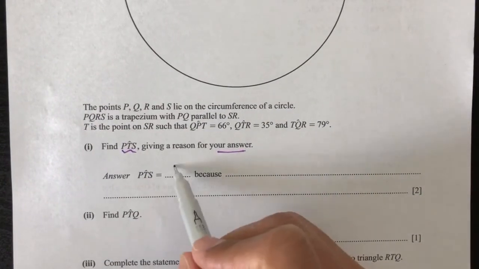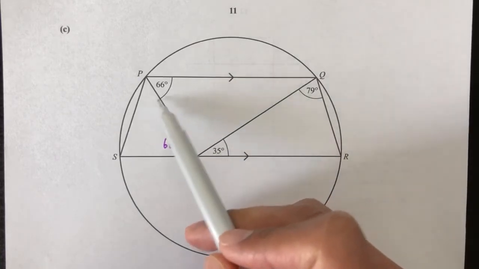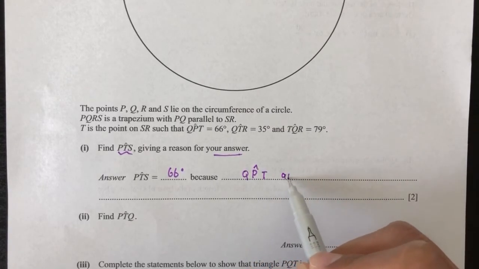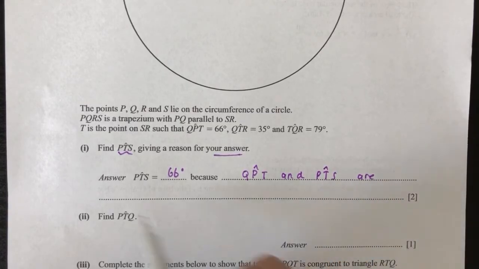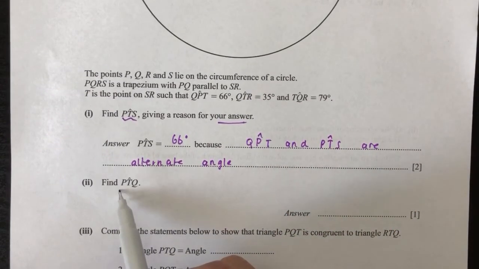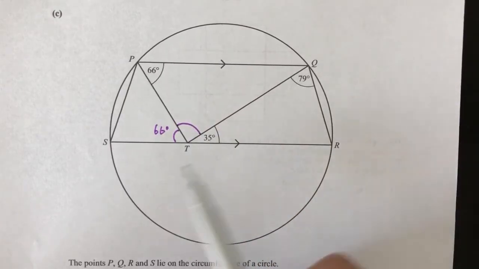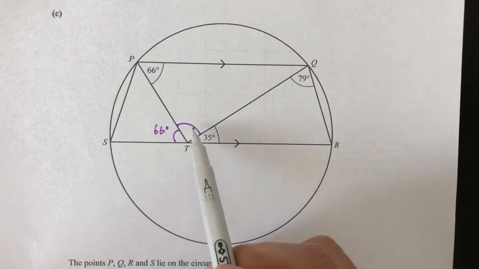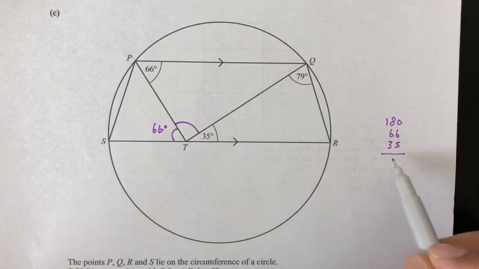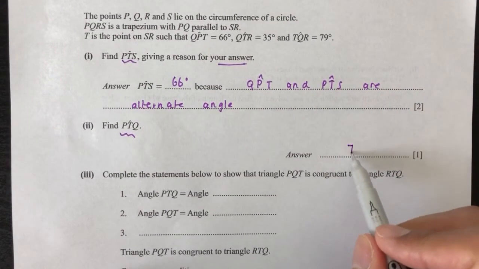So let's write this down. The reason is because since we have these two lines in the same direction, the interior angle will be the same on both sides, because angle QPT and angle PTS are, you have to write, alternate angles. So that's how you get your 2 marks. Now for part 2, find the angle PTQ. So PTQ, you have to find this one. It's pretty easy. You can just do 180 minus these 2 to find this one. 180 minus 66 minus 35, you will get 79. Okay, that is 79 for part 2.